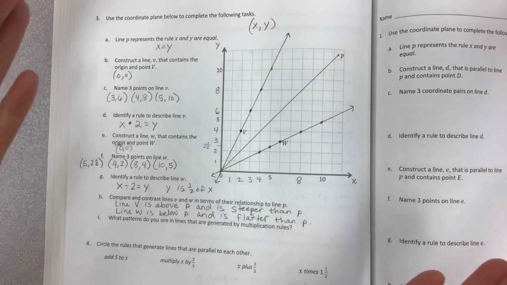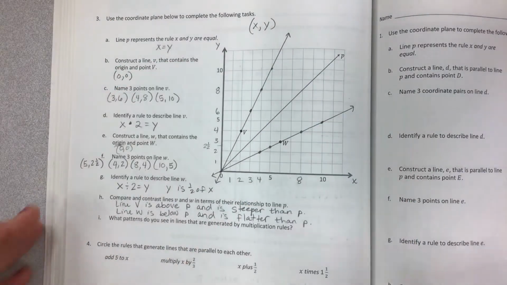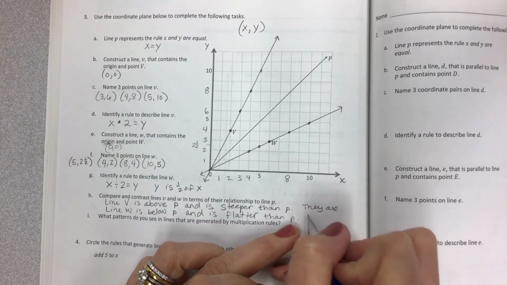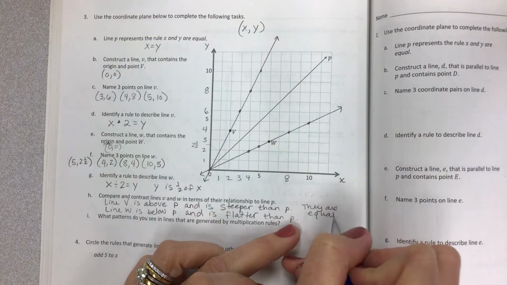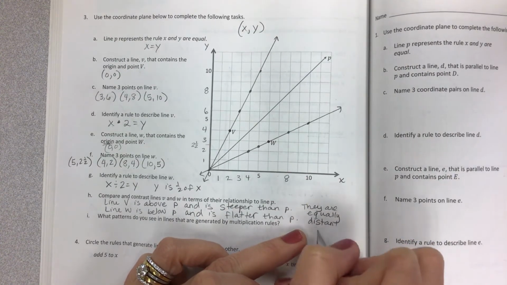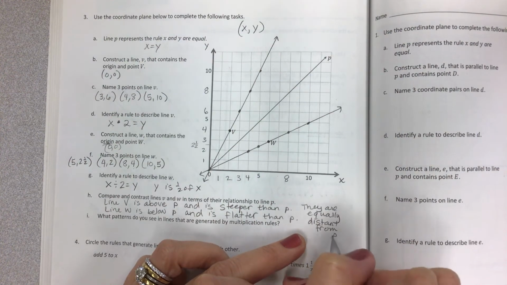They also seem to be equally distant from P.